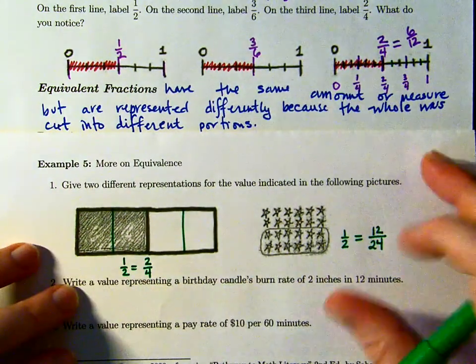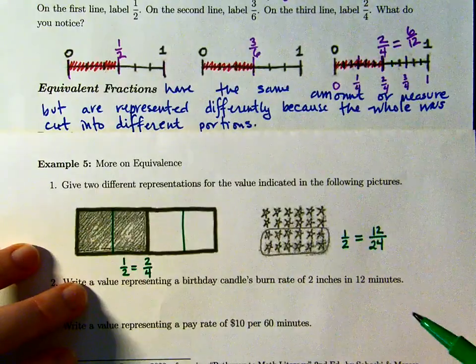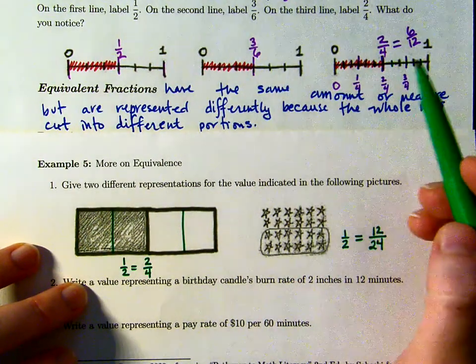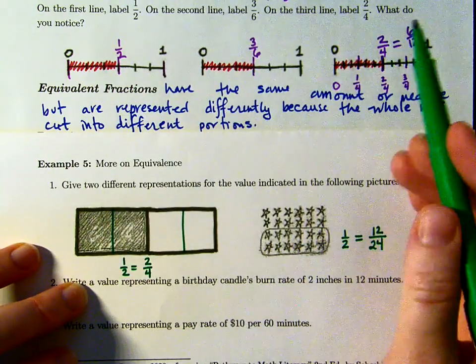So 2 different representations, still indicating a half. We could have probably even rewritten these stars as 6/12.